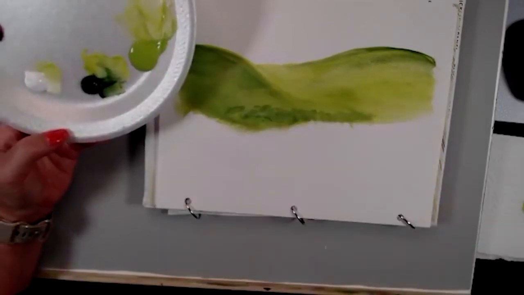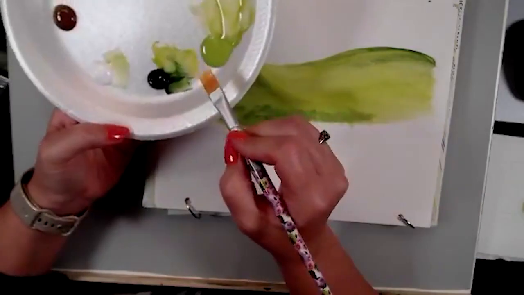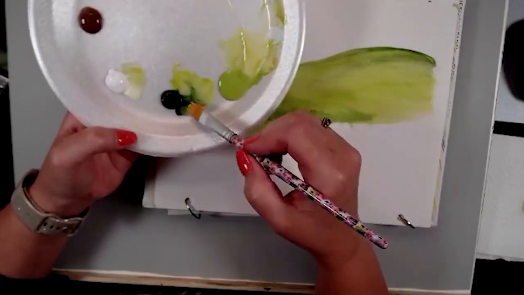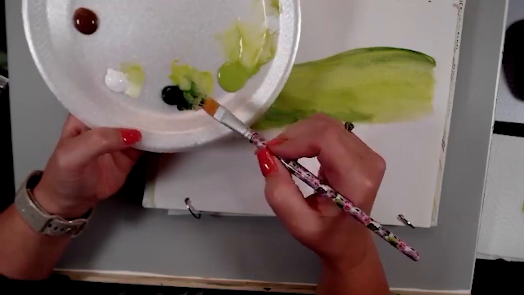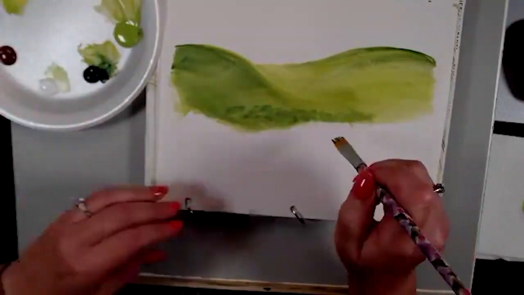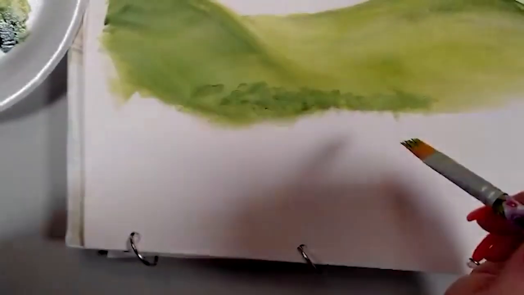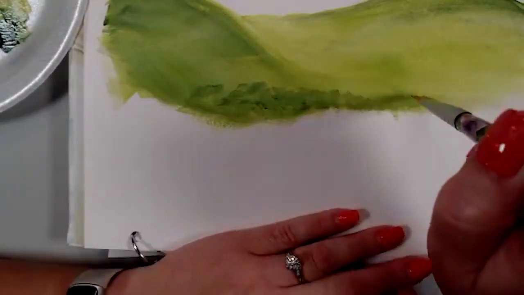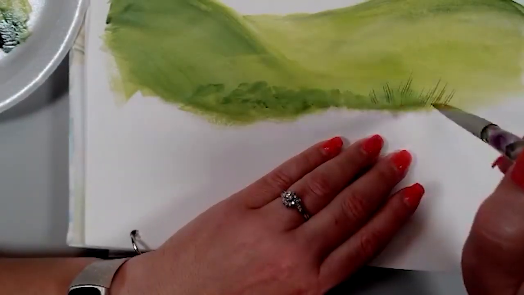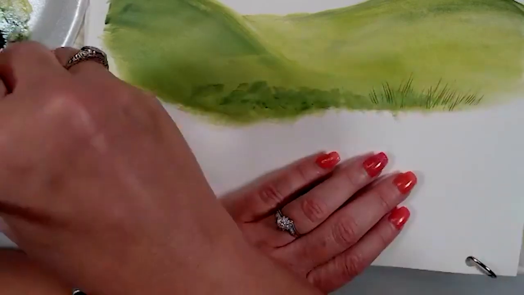Or a better way to do it is I can come in with my rake brush, get a little bit of medium on there. I already got it damp, but I'm going to pick up some sap green on one side and some citrus on the other. And I'm on the chisel edge. Let me come down so you can see this a little better. On the chisel edge, my paper's a little wavy here, but I can streak up bits of grass, okay?